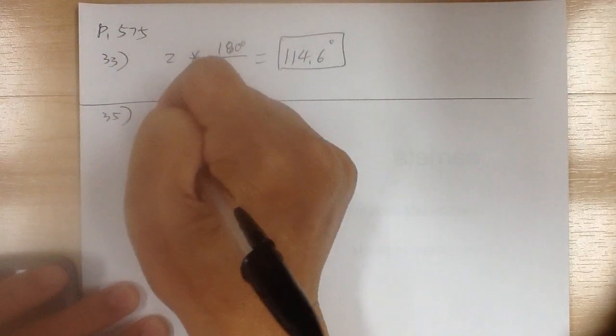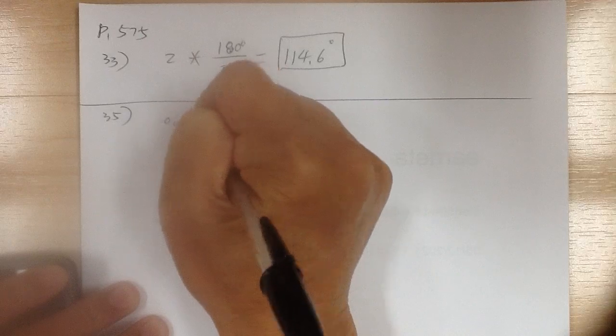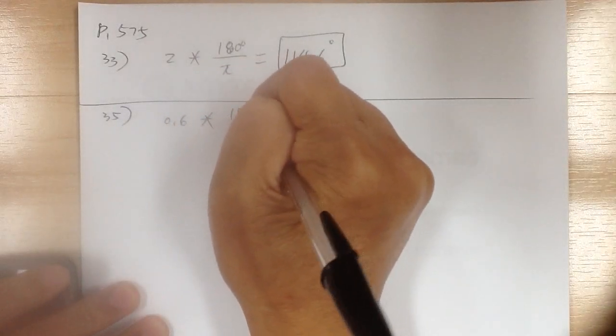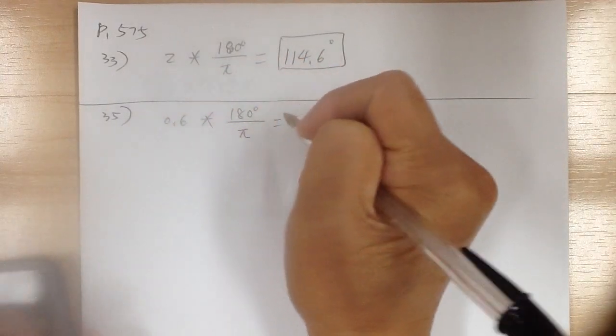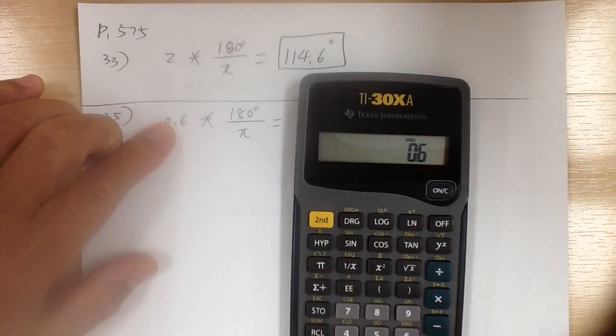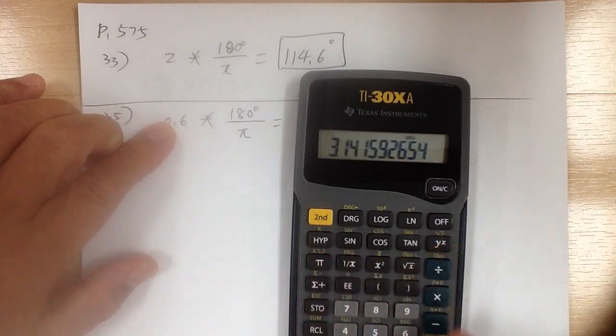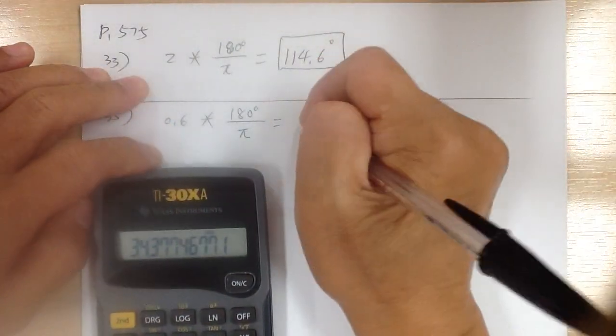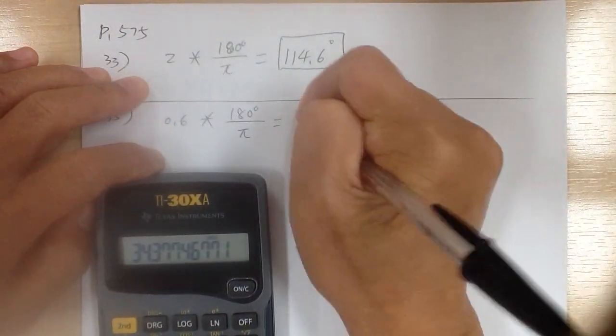Number 35, 0.6 radian. Again, to convert to degrees, you put 180 degrees over pi. Okay, so 0.6 times 180 divided by pi equal, so it'll be 34.4 degrees.